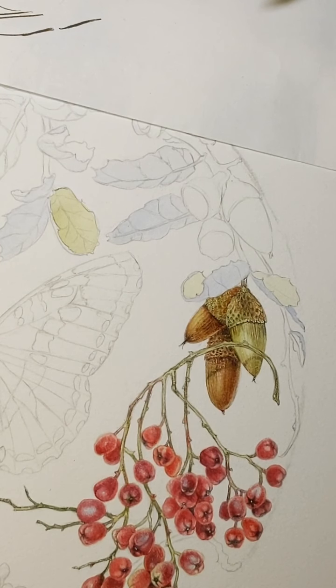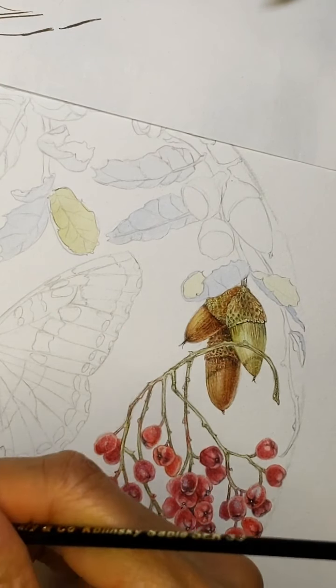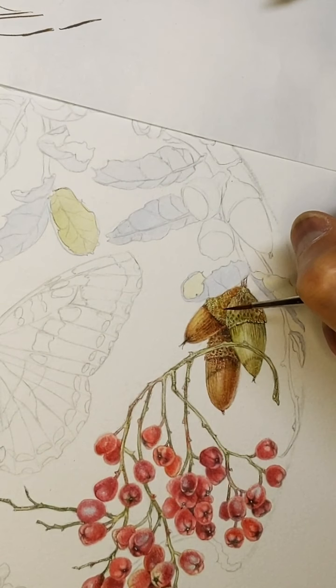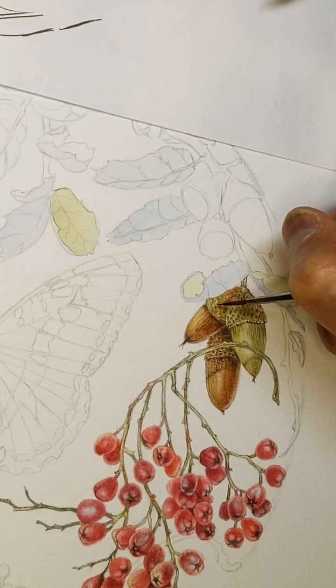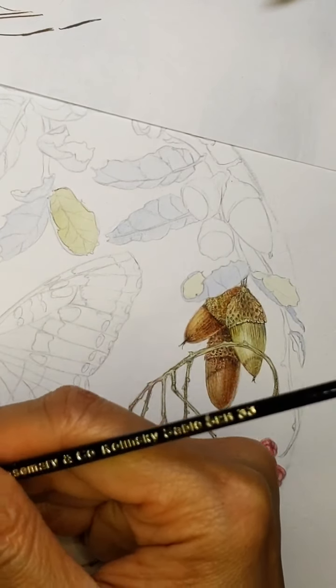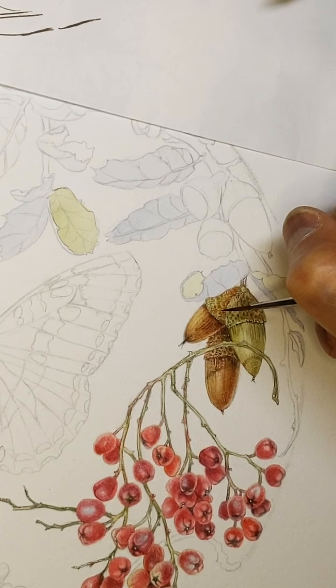Someone's asking me if I finished the mermaid piece. I finished the painting portion of it, yeah. I have some ideas for the framing of that piece, but I'm not quite ready to dive into that yet, so it's been temporarily put aside. And I've been working on a couple of botanical pieces in the meantime instead.